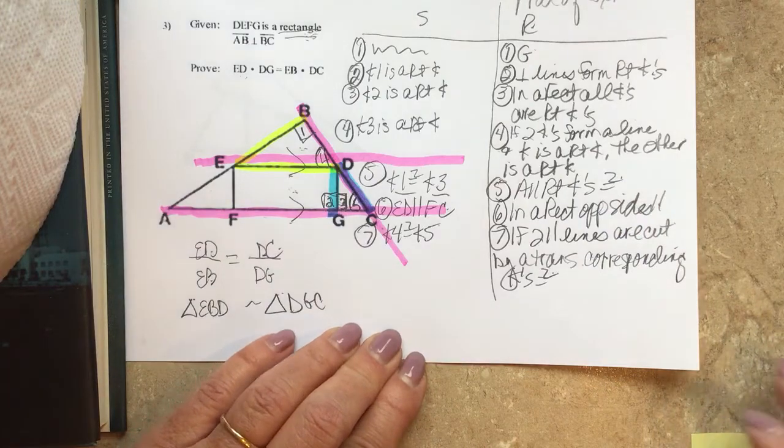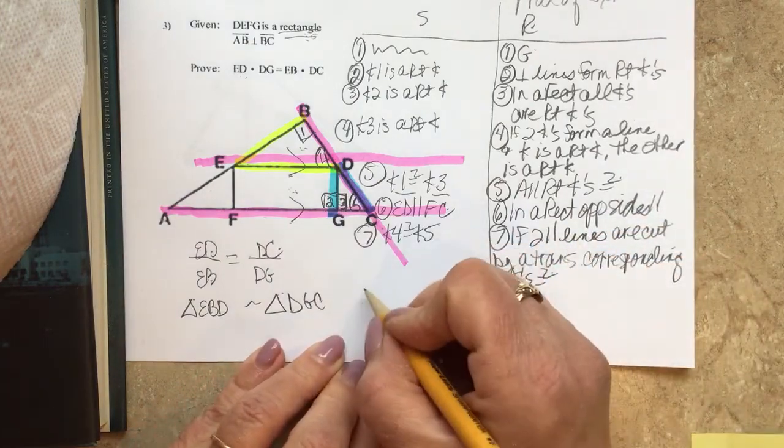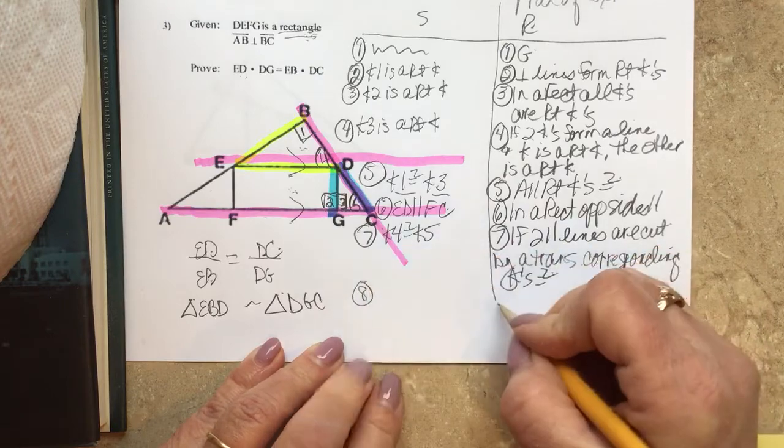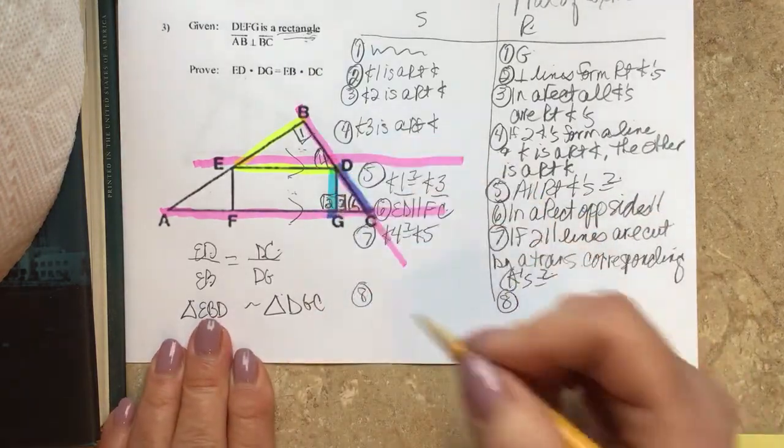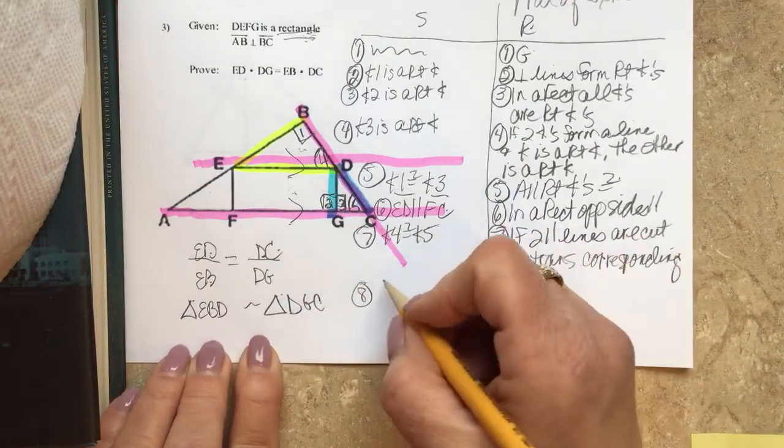Okay, I'm still in the picture. Number 8. So now I have both pairs of angles, so I'm going to copy this line.